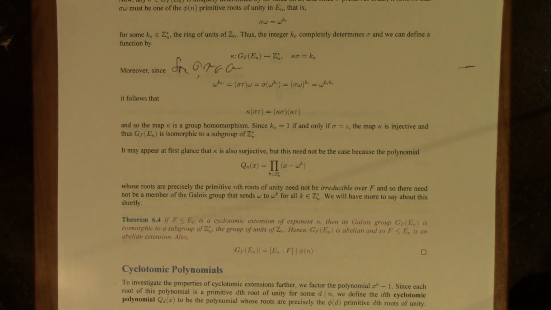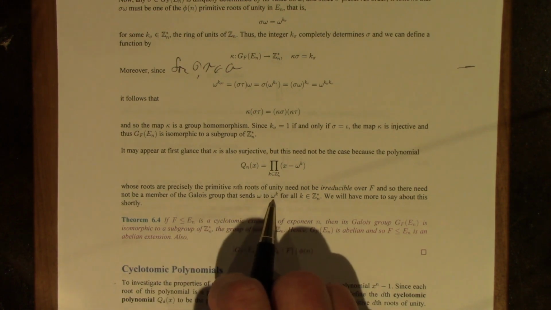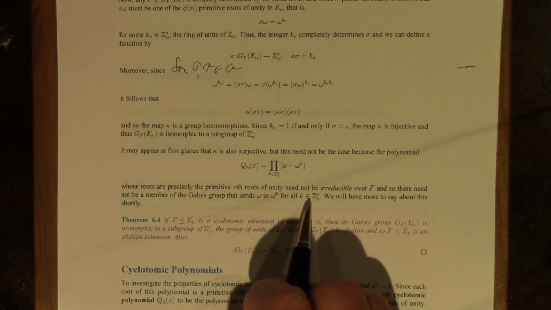This doesn't have to be irreducible over F. If it was irreducible, it would be the minimal polynomial of omega, but that's not necessarily true. And so there need not be a member of the Galois group that sends omega to omega to the k for all possible k. So that means kappa would fail to be surjective. I'm going to have more to say about the irreducibility of these kinds of polynomials shortly.